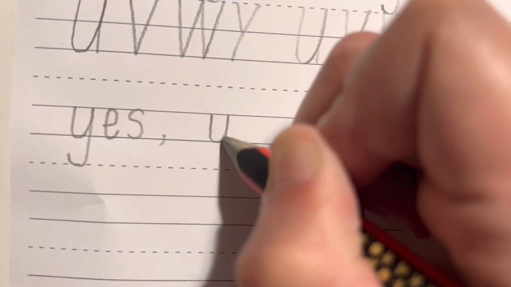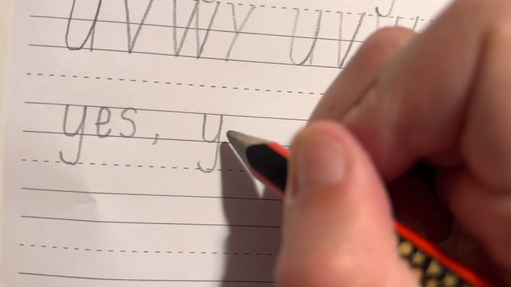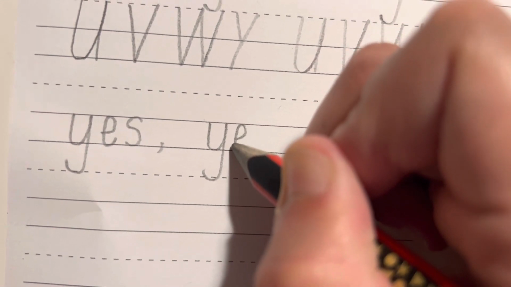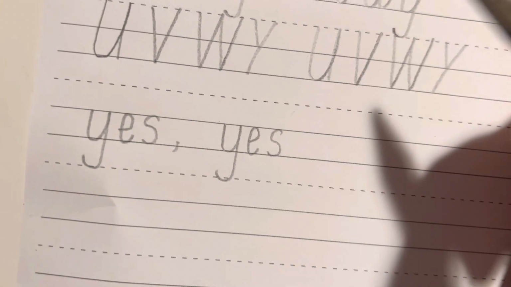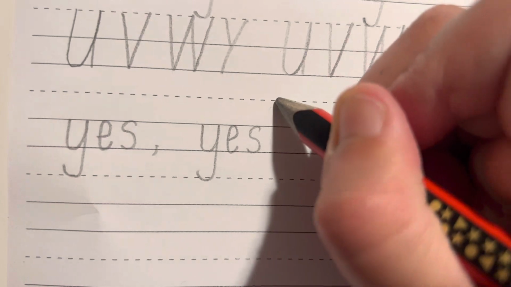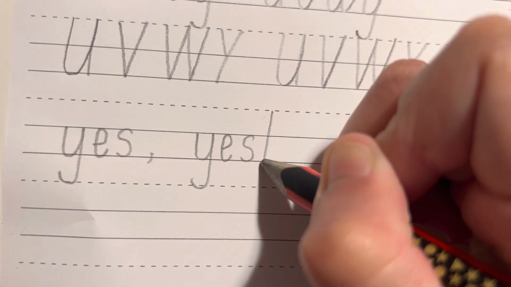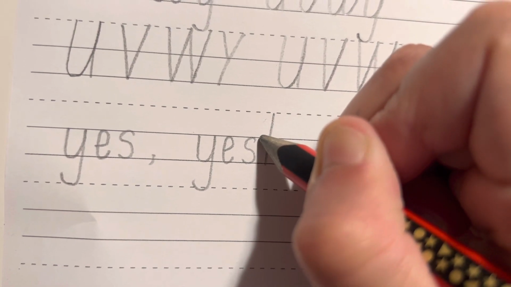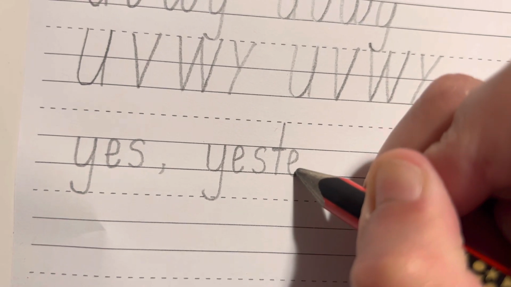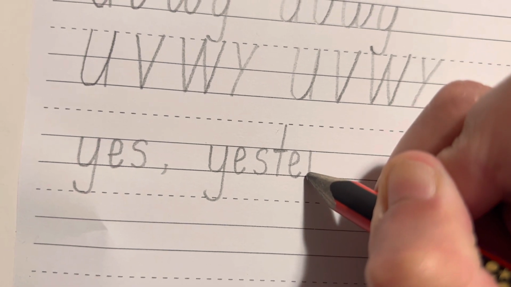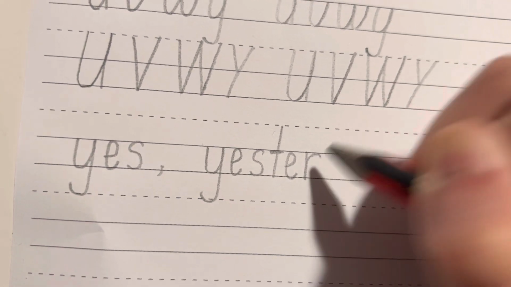Next word is yesterday. So same as yes, you're going to start with Y-E-S. So for the Y, you're going to go up, all the way down, touching the bottom line. For the E, go around. For the S, go across and touching the line. And the next letter is T, nice and tall letter, straight down and then cross on the line. And for the E, go around again. And for the R, you can start from the solid line, down and up and around, touching the line.